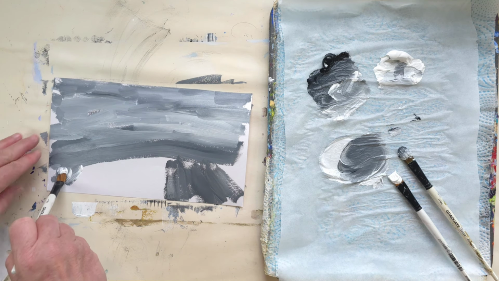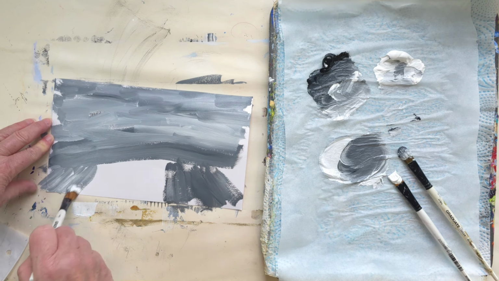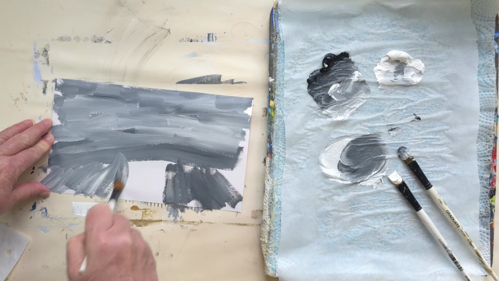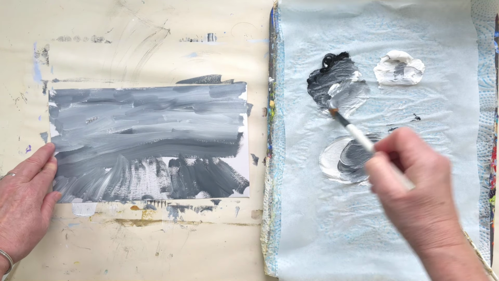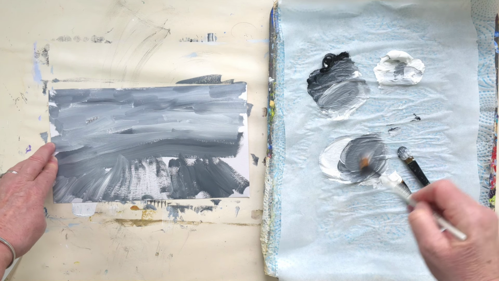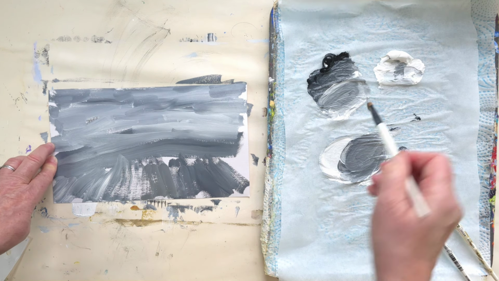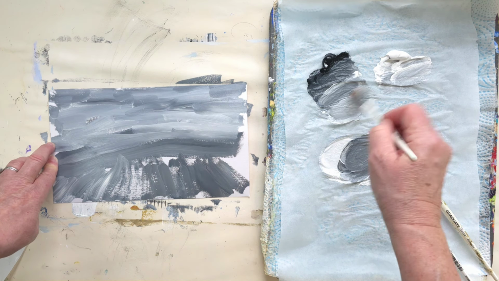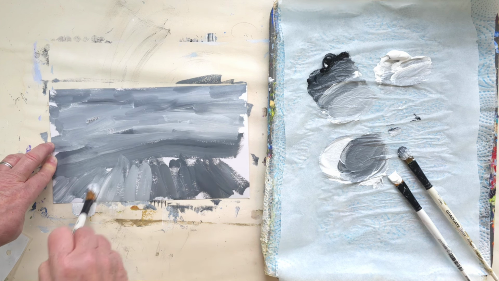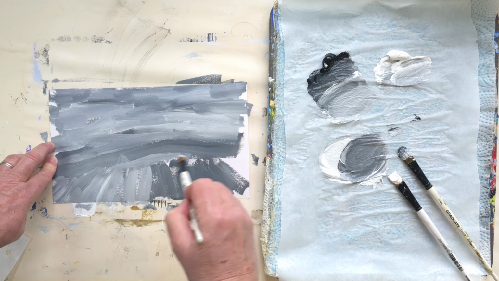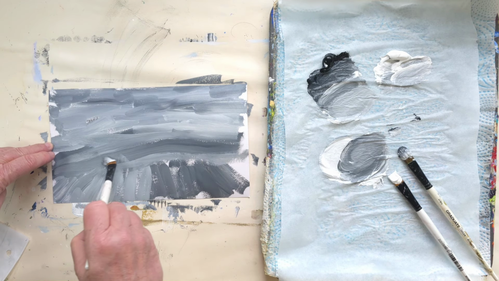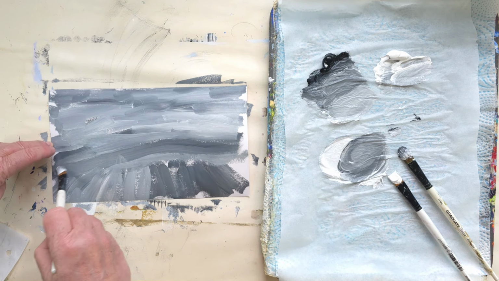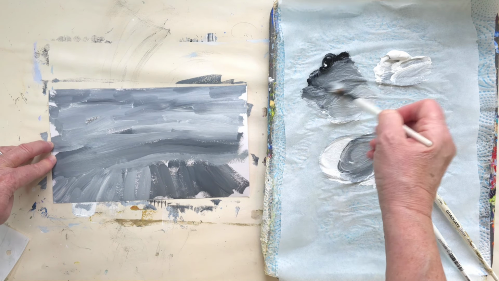It's quite an interesting concept to try and get across, but it's really important in your work. So let's get a bit more water on this. I think we need some more water. Let's get that horizon in here.